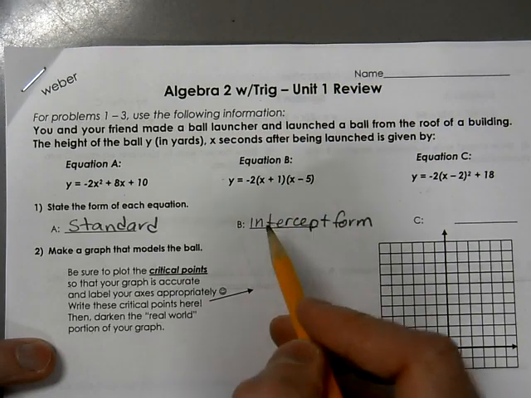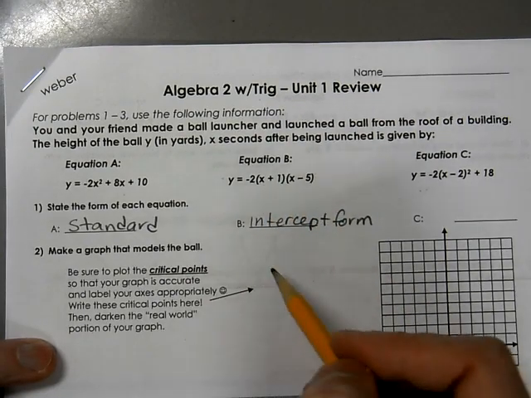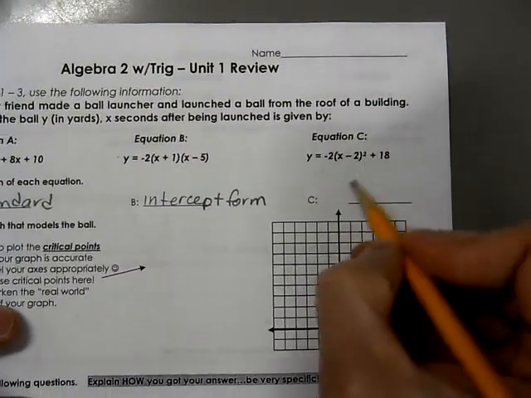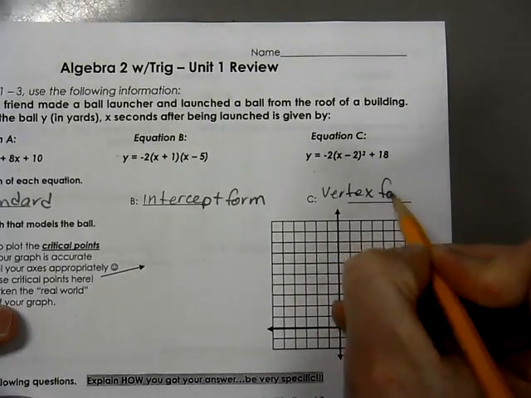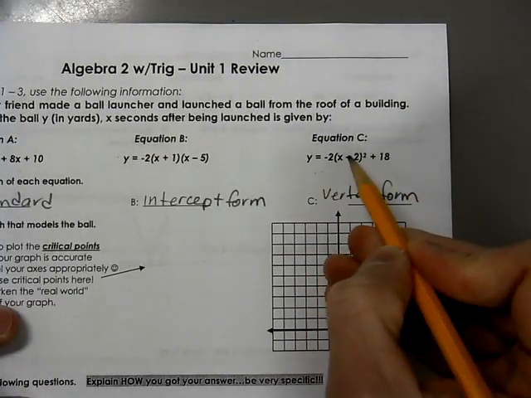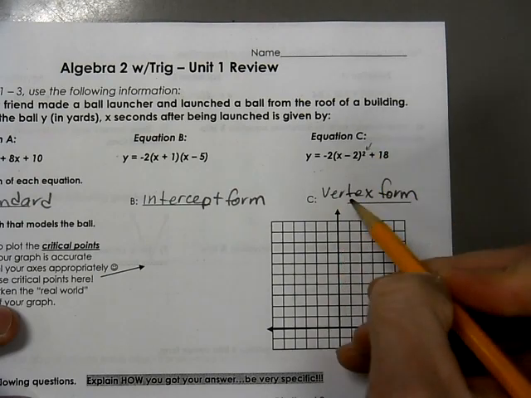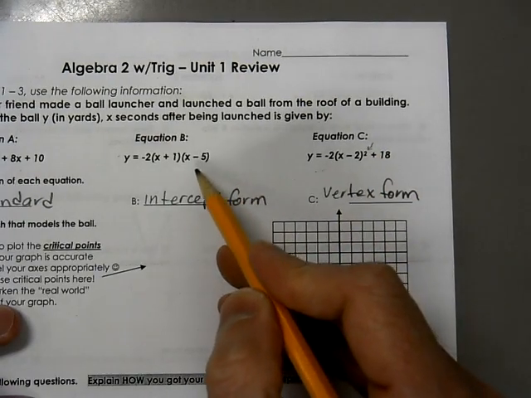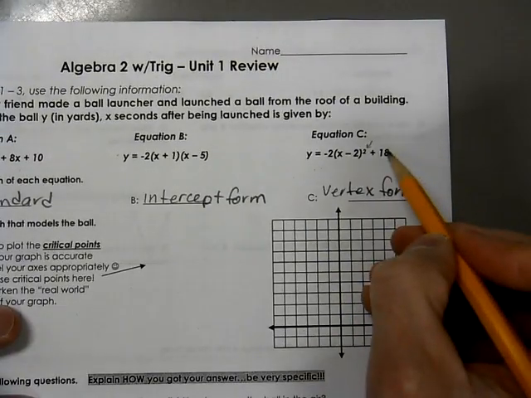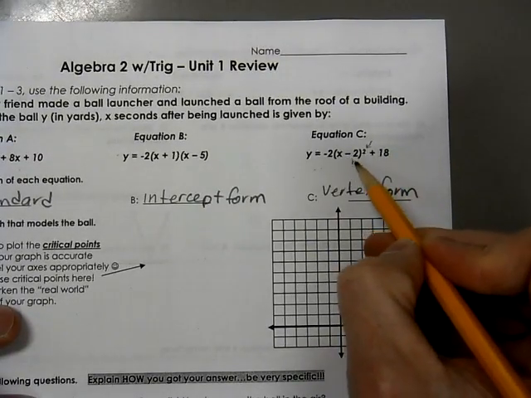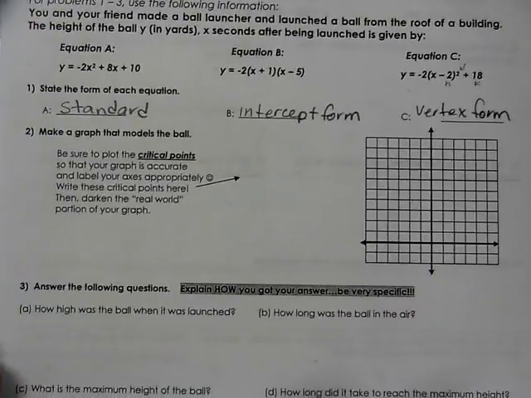Here we have two binomials. It's possible to have a monomial and a binomial, but that's still intercept form. Here we have vertex form. Here we look at it, we have that one set of parentheses, but we have the square on the outside. That's what makes it different than a lot of the other formats. And we have our h value, our k value, so that's our vertex form.